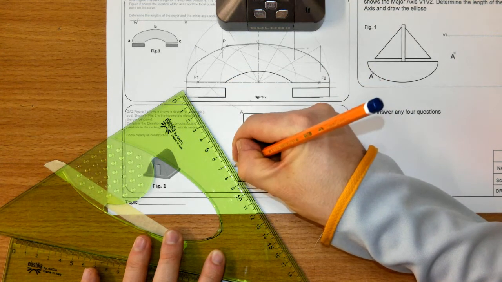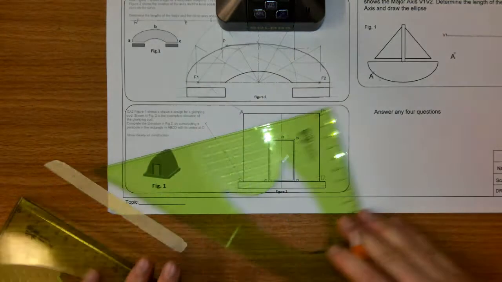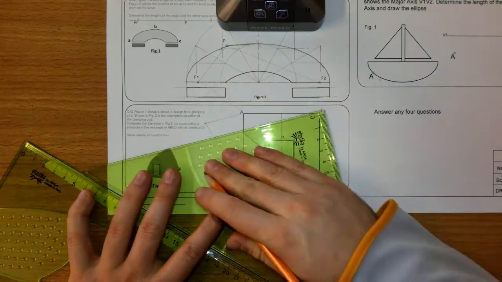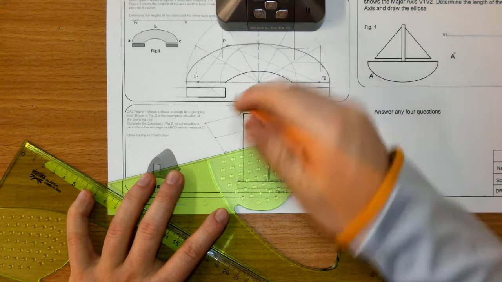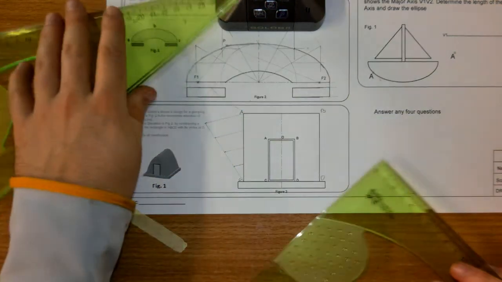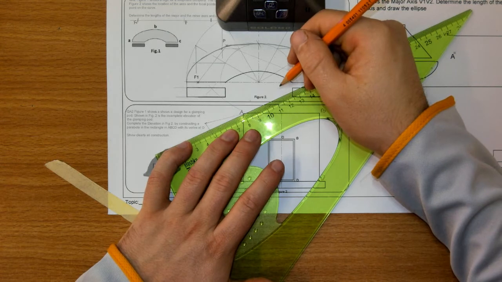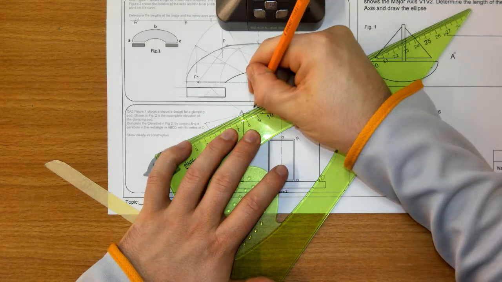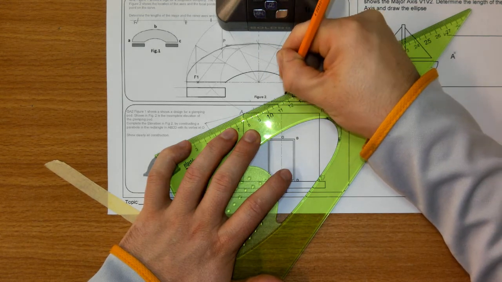I'm marking four parts, to draw our lines parallel.